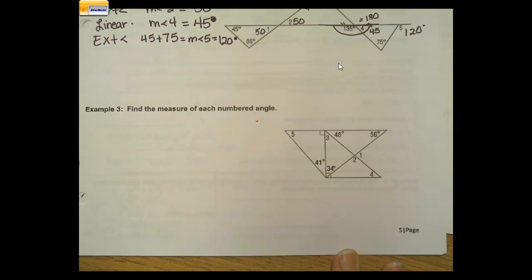Next one. This one looks even more fun. Okay. I'll start with number 1. Can I start with number 1? Maybe I can't always start with number 1. Let's see here. Let's start with number 5. I know this one's 90.